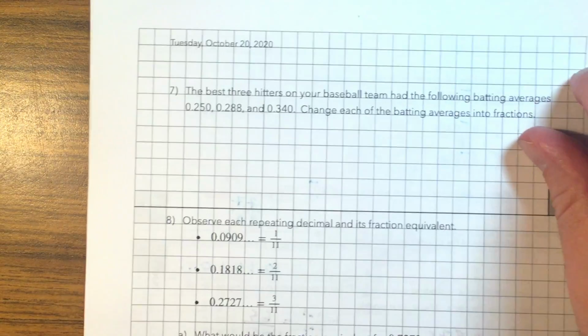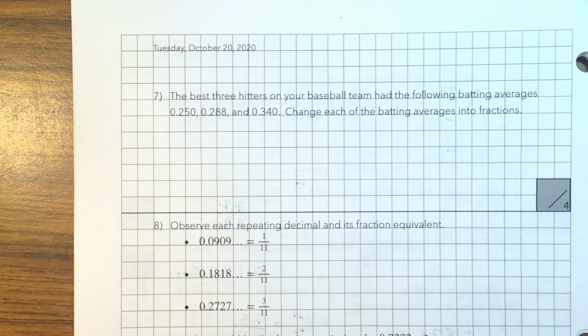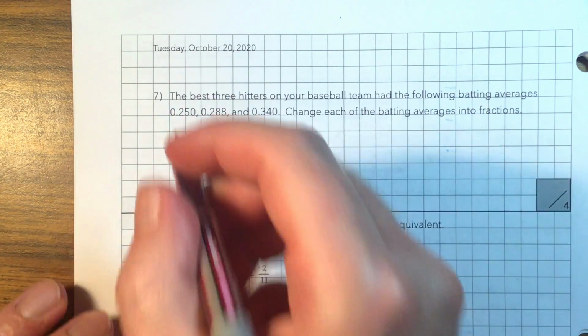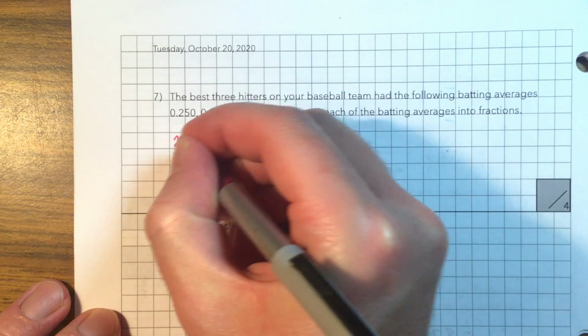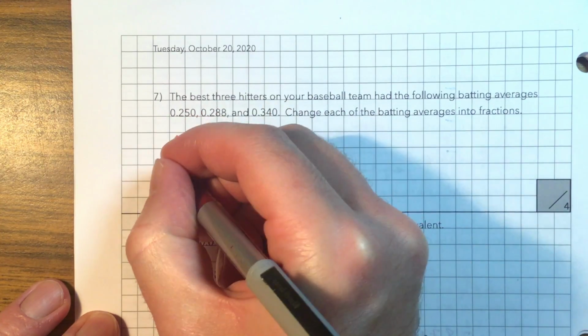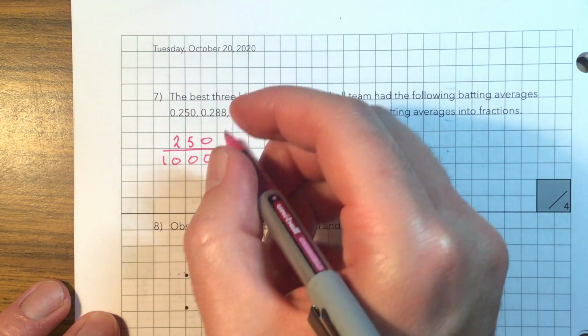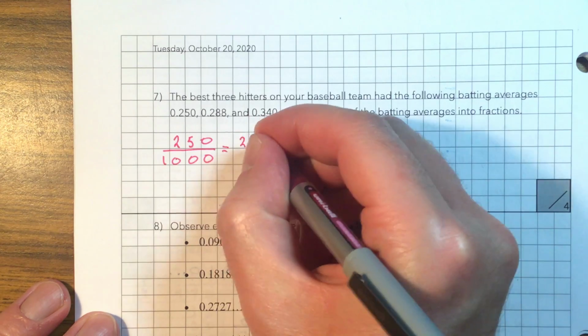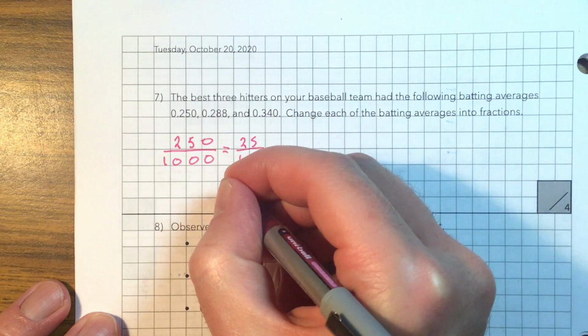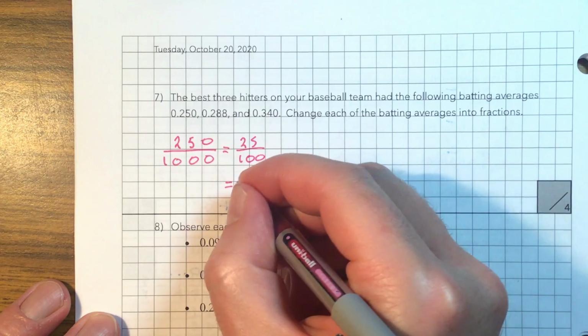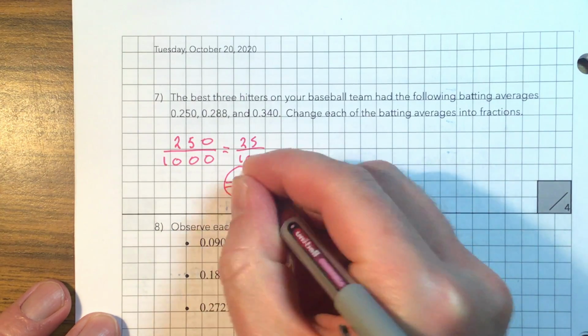The next one. The best 3 hitters on your baseball team had the following averages of 0.250, 0.288, and 0.340. Turn these batting averages into fractions. So 0.250, that's 250 out of 1,000. If you reduce that, you can reduce that to 25 out of 100, which then reduces down to 1 out of 4. This is the best answer.